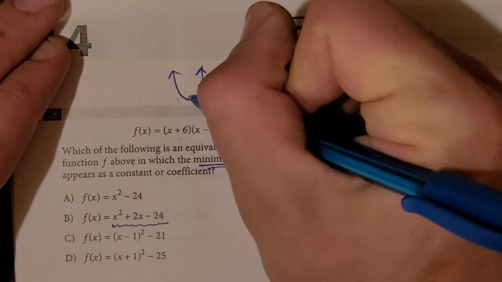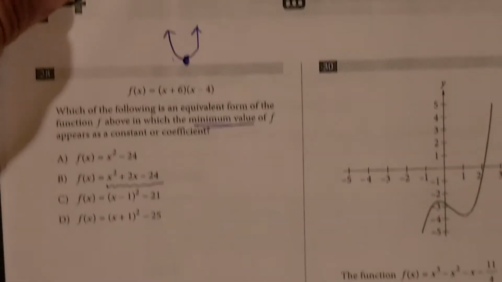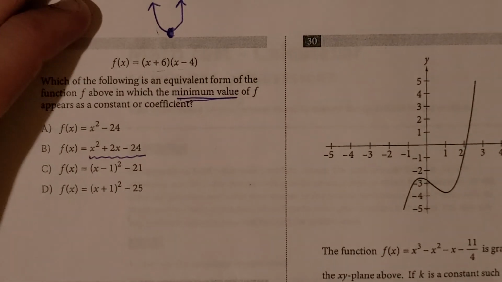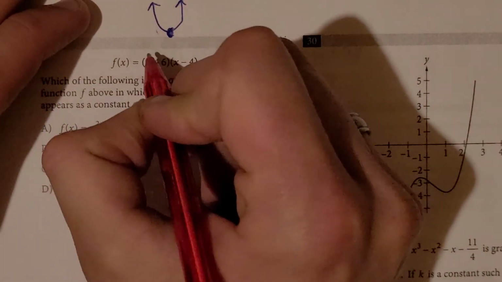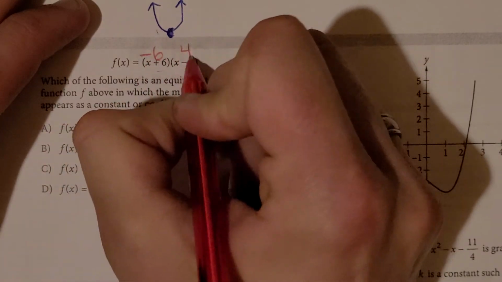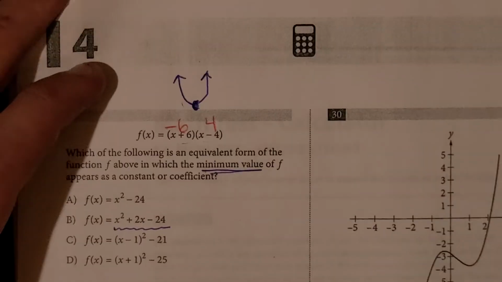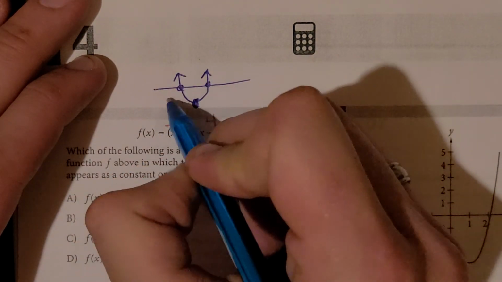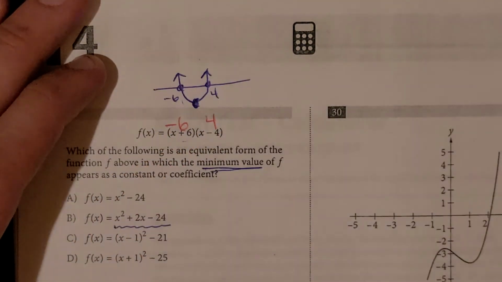We did a bunch of this, minimum values all the way at the bottom. There's a bunch of different ways of finding the vertex. I can tell you just based on looking at this that it's got 2 zeros at -6 and 4. So if I were to graph this, the 2 zeros here would be at -6 and +4.